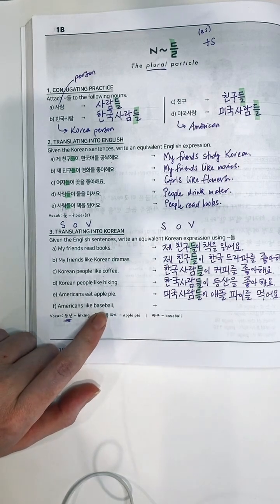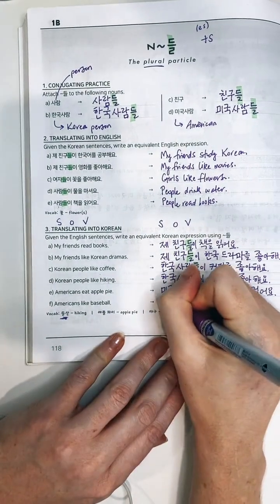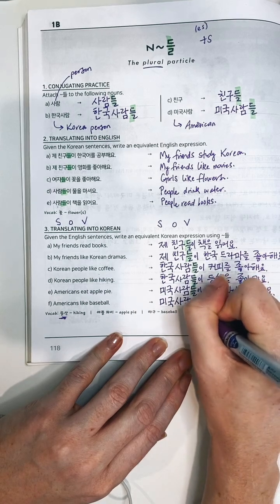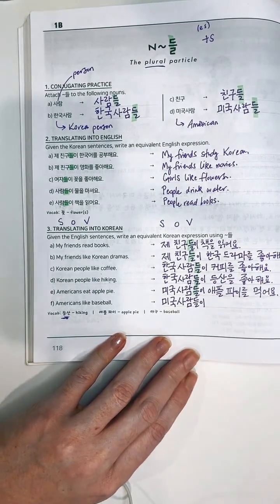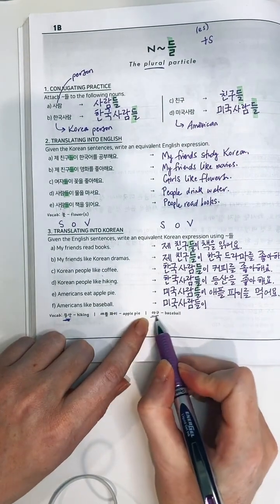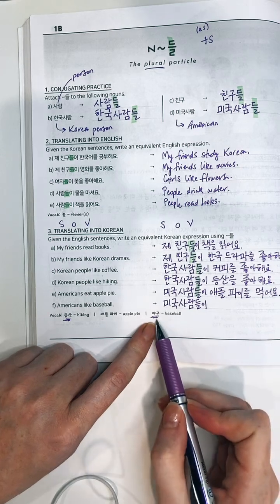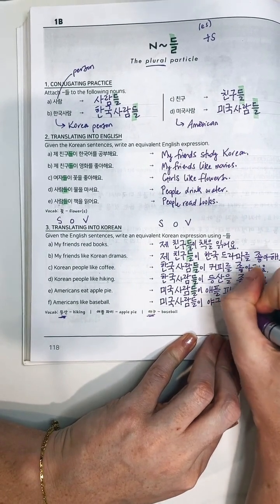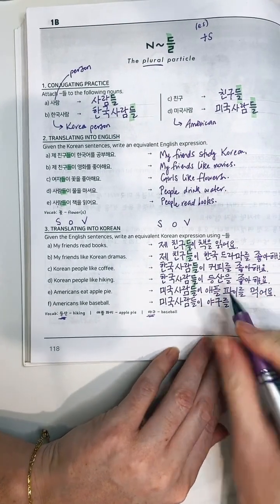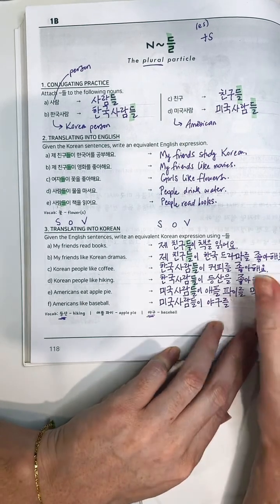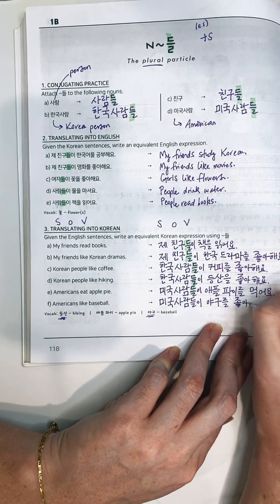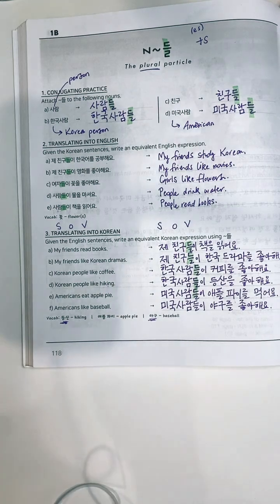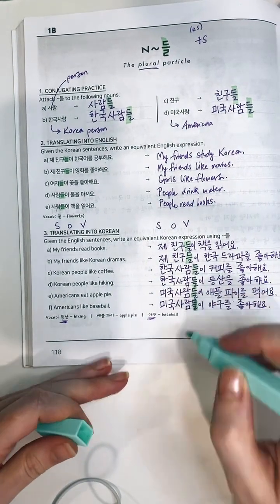And then the last one. Americans like baseball. How do we say this? We still have American people, Americans. So we can use this again. 미국 사람들이, American people. What is the word for baseball? It has also been provided here. 야구. 야구 is baseball in Korean. So 미국 사람들이 야구. It ends in a vowel, so we use the object particle 를. 야구를 좋아해요. They like it. 미국 사람들이 야구를 좋아해요. They like baseball.